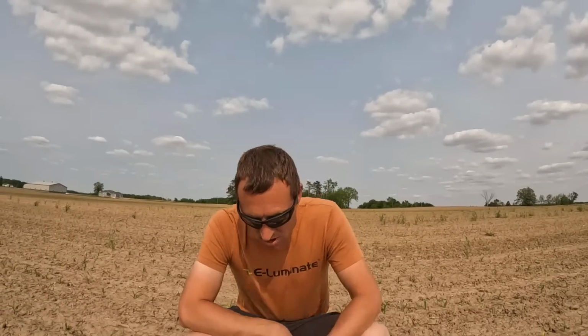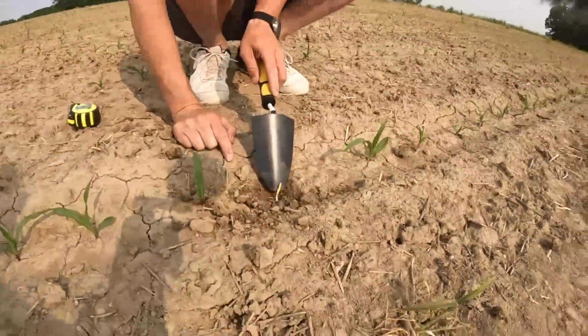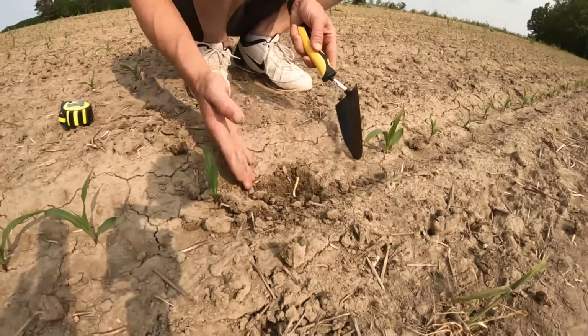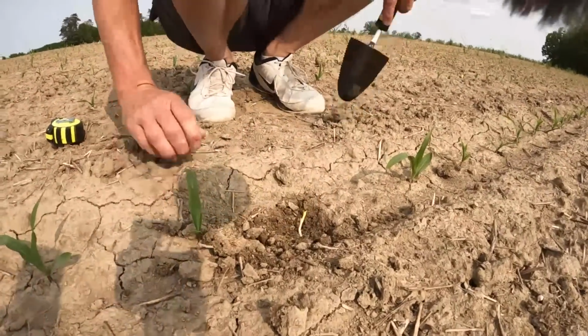And now, like here, right? So look down here. So we've got this one that's going to be a late or a non-emerger. This plant and this plant, they're going to get a little bit more sunlight. They're going to get a little bit more water. They're going to get a little bit more nutrients because this one isn't here or wouldn't be there. So they will compensate a little bit.